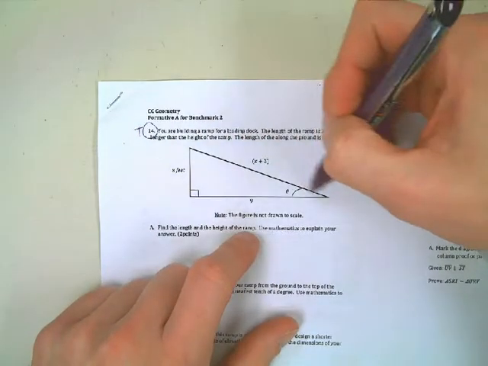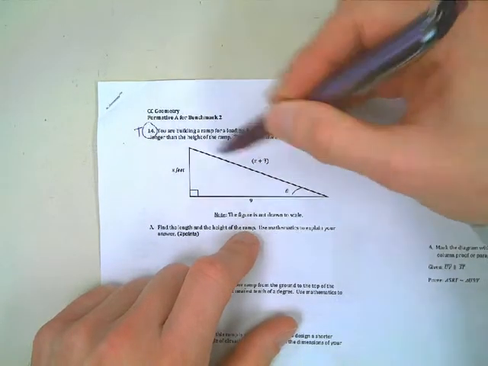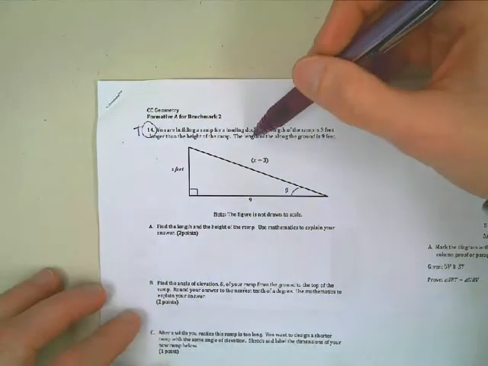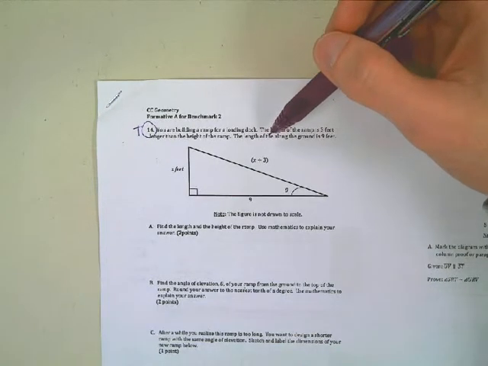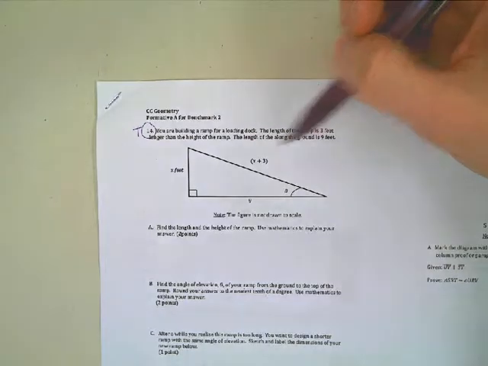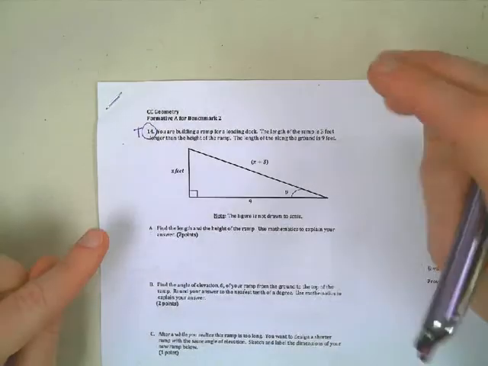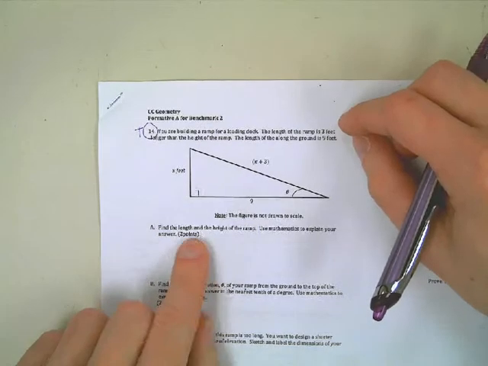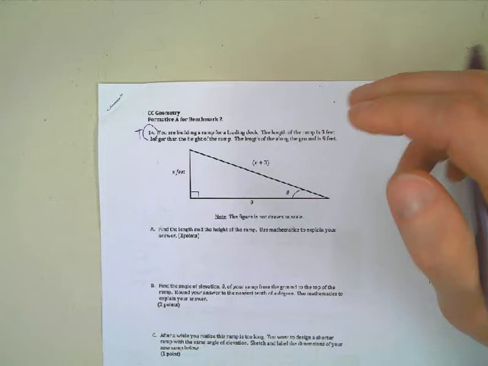It says, you are building a ramp for a loading dock. The length of the ramp is 3 feet longer than the height of the ramp. So you see they even label that for us. The length of the ramp right here is 3 feet longer than the height. The height is x, so the ramp is x plus 3. That's not 3 times longer. If it's just 3 feet longer, you're adding 3 feet to it. So the length along the ground is 9 feet. So there's our shape. Note it's not drawn to scale, so keep that in mind.